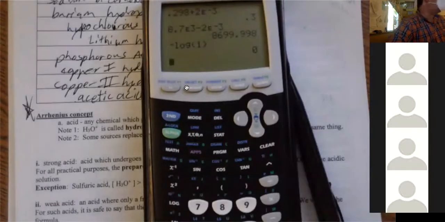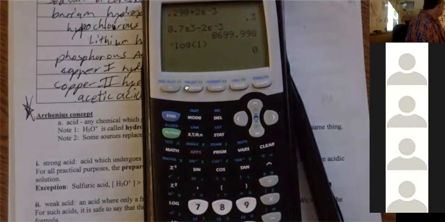The pH for 1 molar HCl is as low as you can go. The pH scale basically goes from 0 up to 14. When you take the negative log, you get the pH, and that's basically the part hydrogen of it.